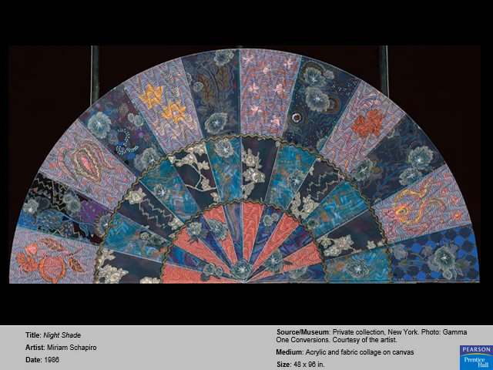Here we see Miriam Shapiro and a piece she made in the 80s, which is called Nightshade, and it's kind of a fan of sorts. A fan would be the kind of image that a woman might bring out to the theater to keep herself from perspiring. So it's again a subject that would be more associated with the feminine.